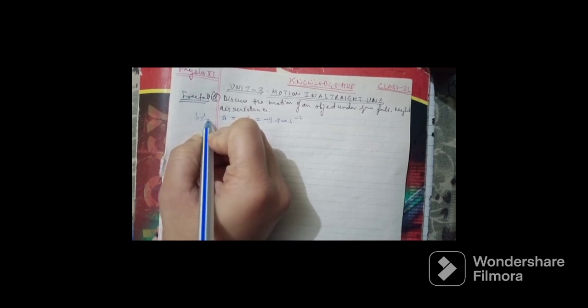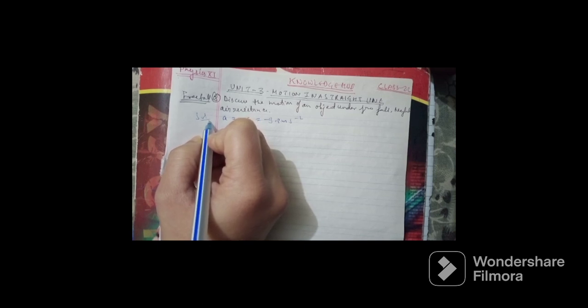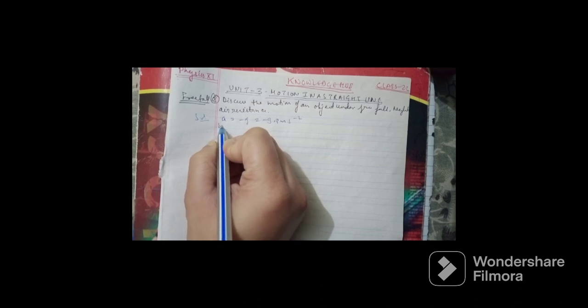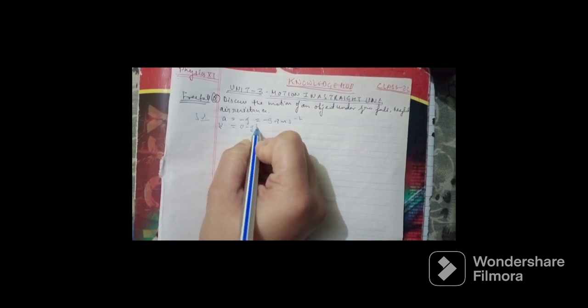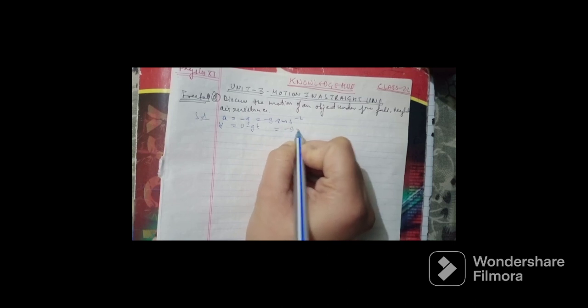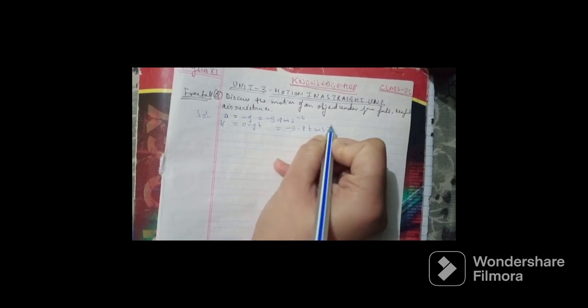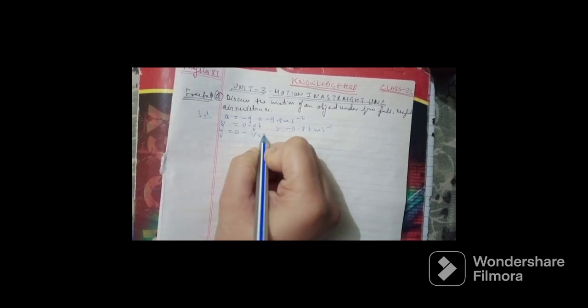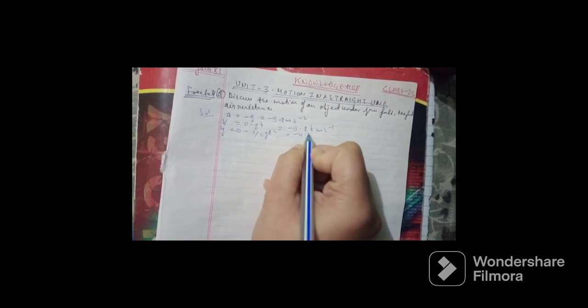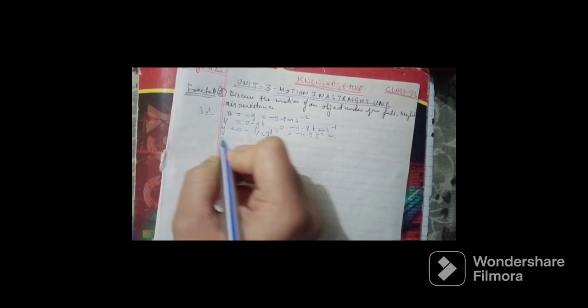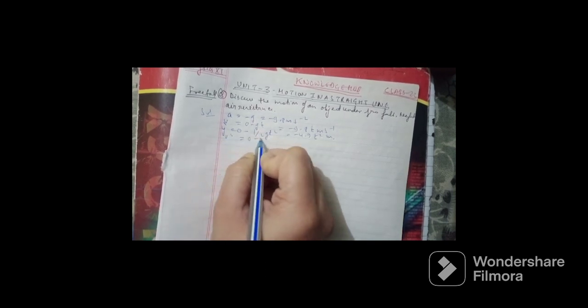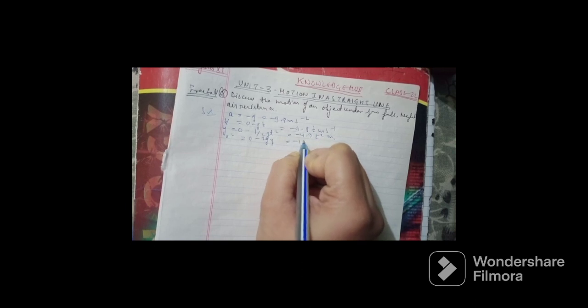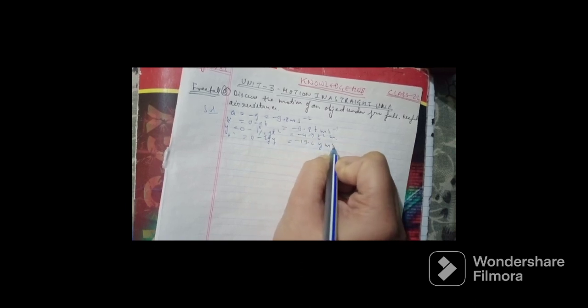The object is released from rest at y equals 0, therefore v naught equals 0, and the equations of motion become: v equals 0 minus gt, which equals minus 9.8 t meters per second. y equals 0 minus half g t square, which equals minus 4.9 t square meters. v square equals 0 minus 2 g y, which equals minus 19.6 y meter square per second square.